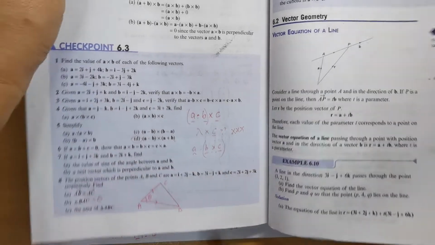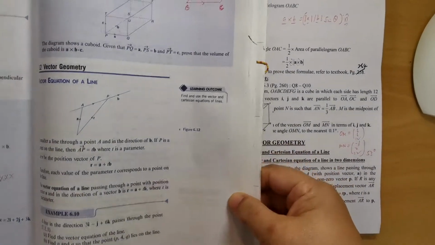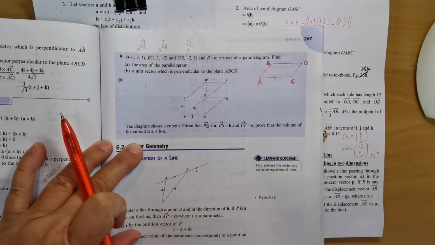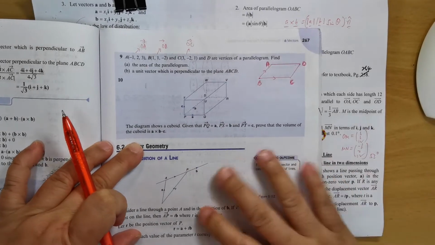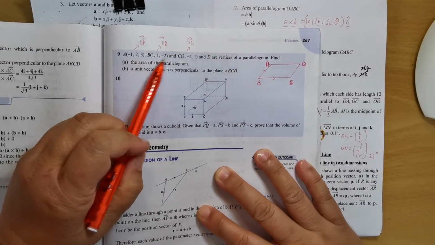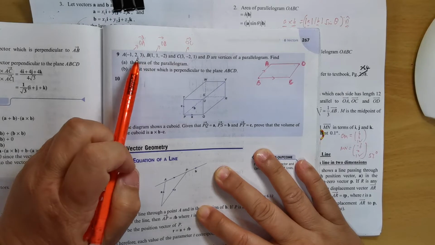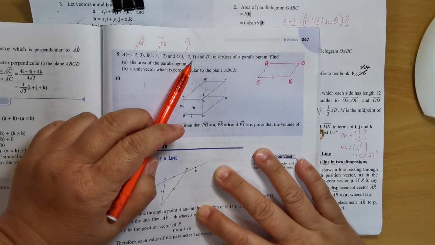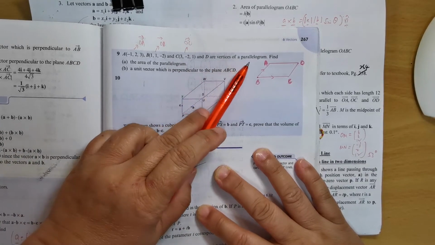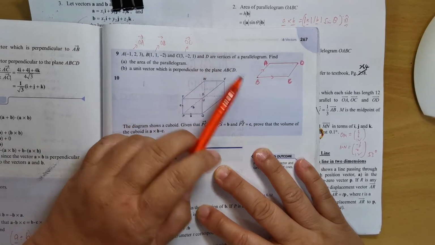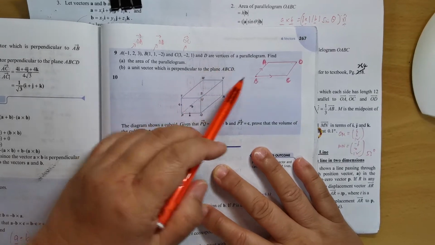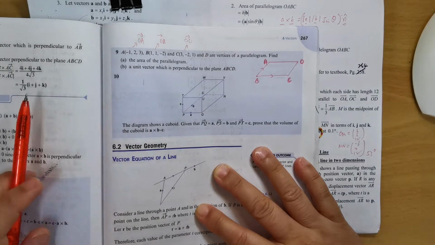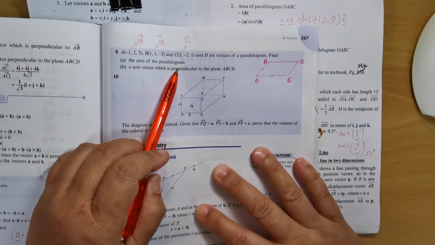Then for question 9, here. All right, so this is question 9. You are given the coordinates for points A, B, and C. When you are given the coordinates, you understand that these are actually your OA, OB, and OC position vectors. And D are the vertices of the parallelogram. They never give what D is, but it doesn't matter, we don't need it. So we sketch the parallelogram, let's say A, B, C, D, and I label it. Find the area of the parallelogram.